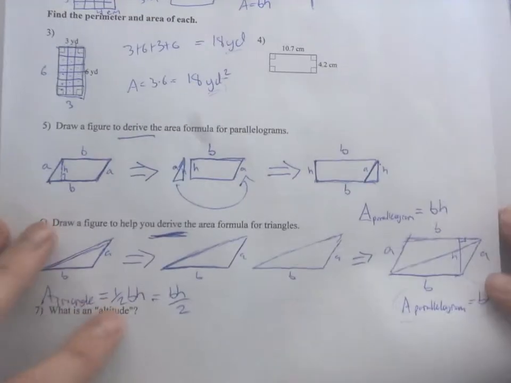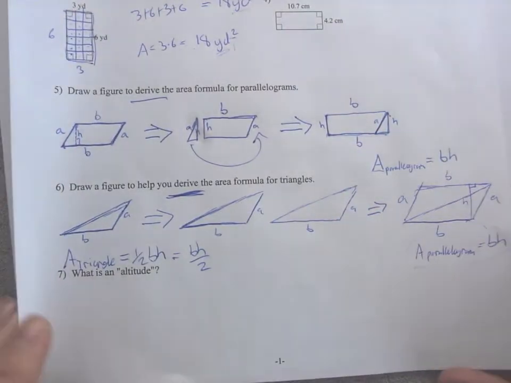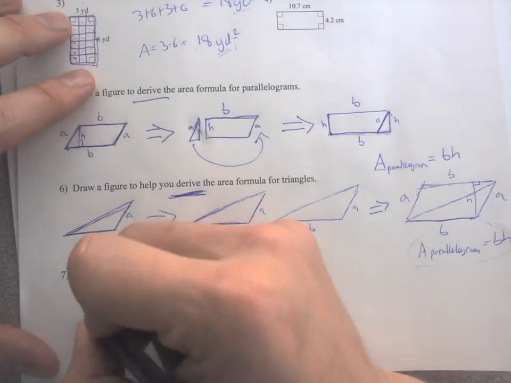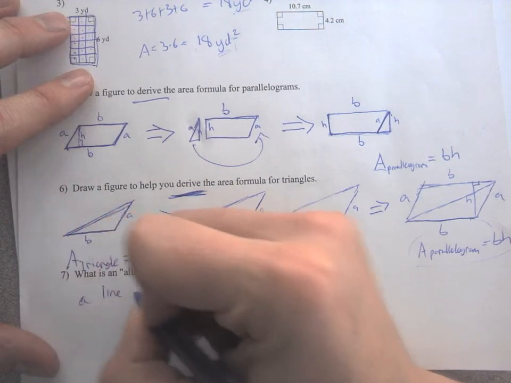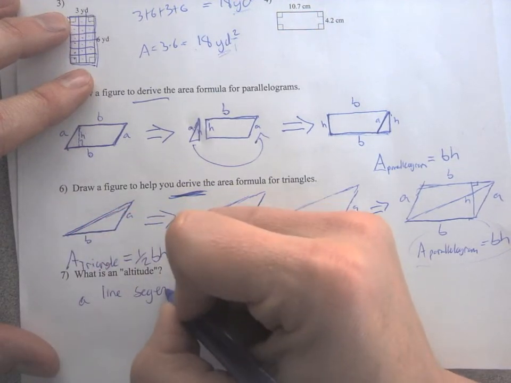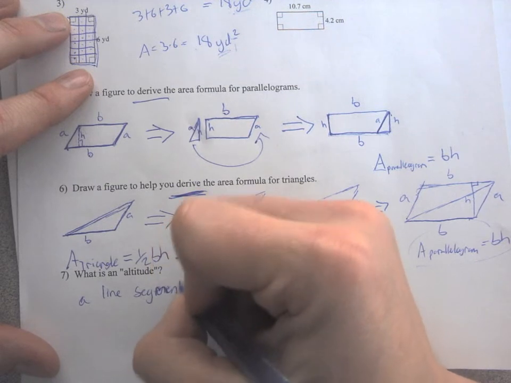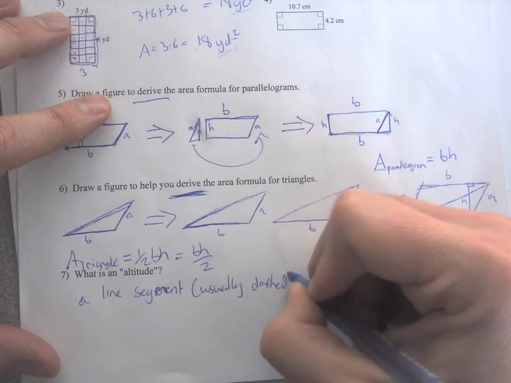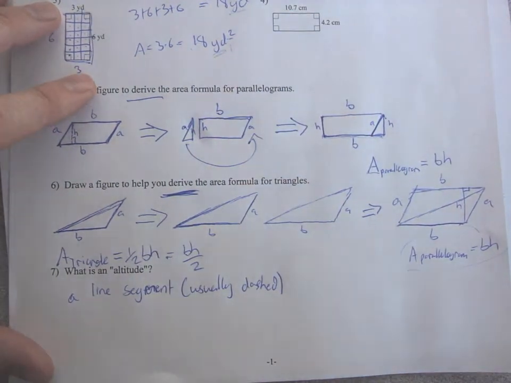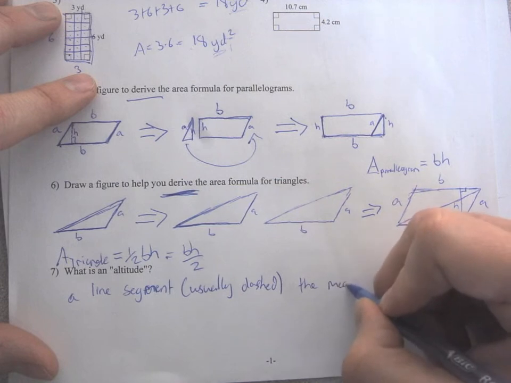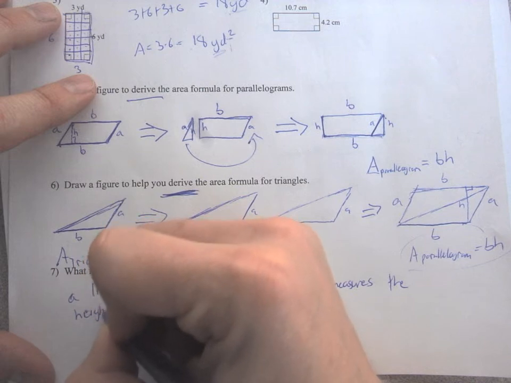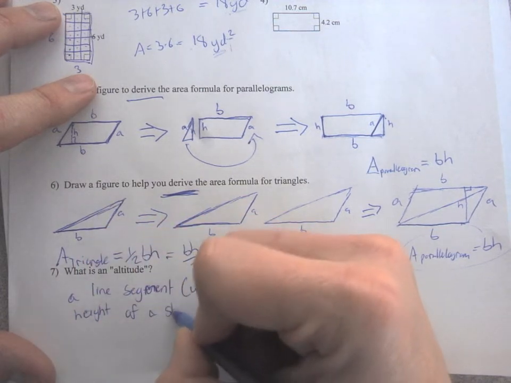Okay, going back to the front page, finishing up the front page. An altitude is that dashed line that measures height. So it's a line segment, a section of a line. Oops, I spelled segment wrong. Okay, line segment. It's usually dashed, like not a solid line, that measures the height of a shape.